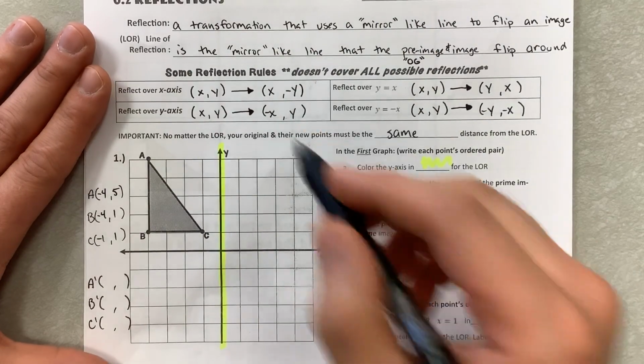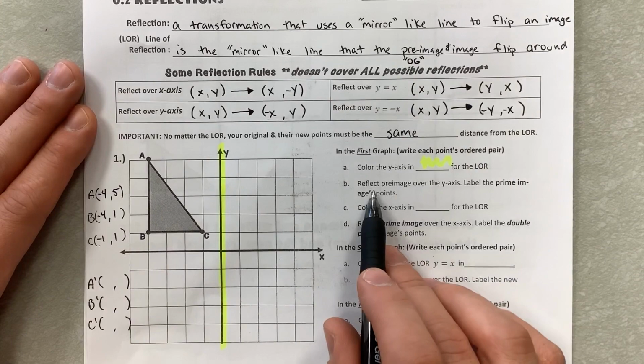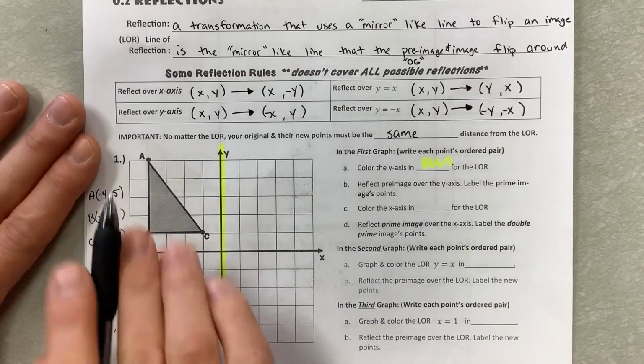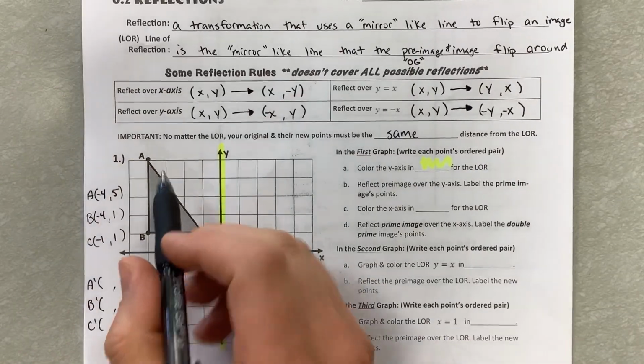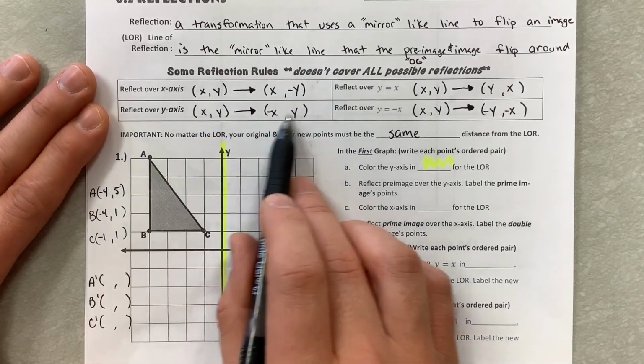Now with that said, I'm going to use the rules, but you'll see. So we're going to reflect the pre-image over the y-axis. So first we're going to flip it over the y-axis. So here we go. A, right? Just like we said over here, for reflecting over the y-axis, you keep them in the same spot, right?